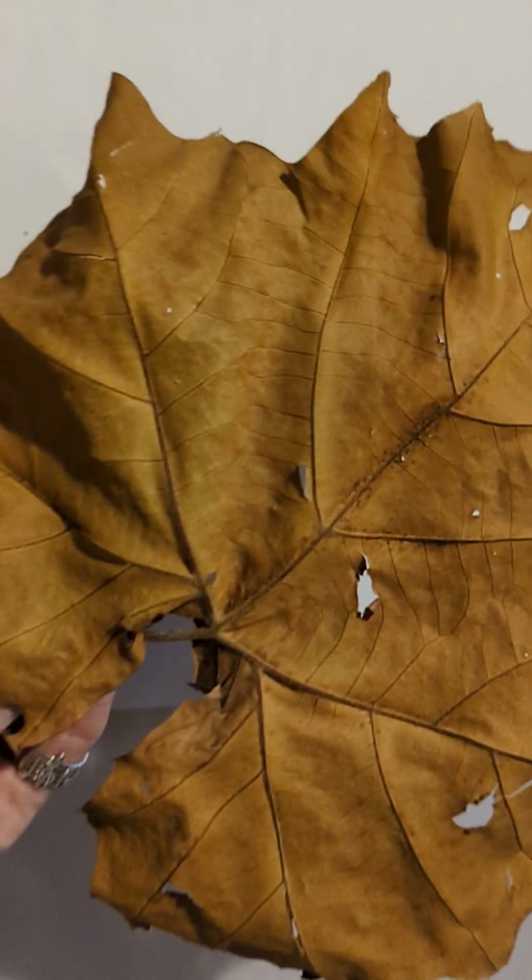So here is my large maple leaf, and that is my portfolio.